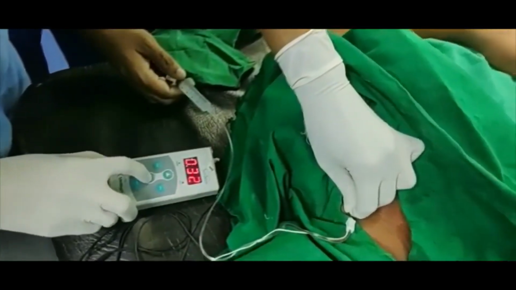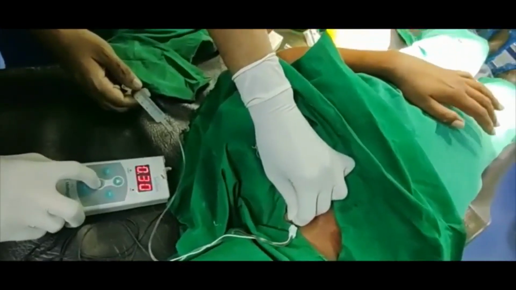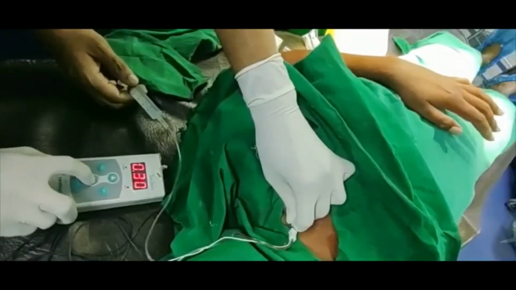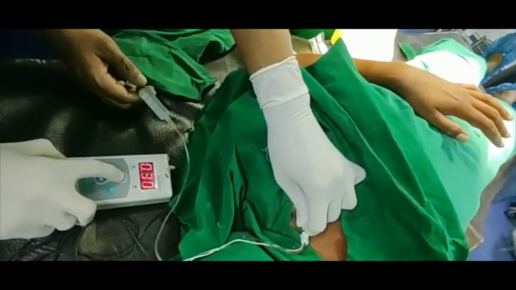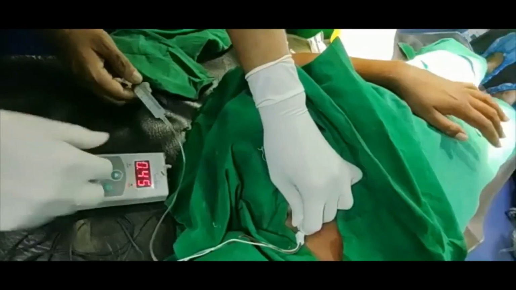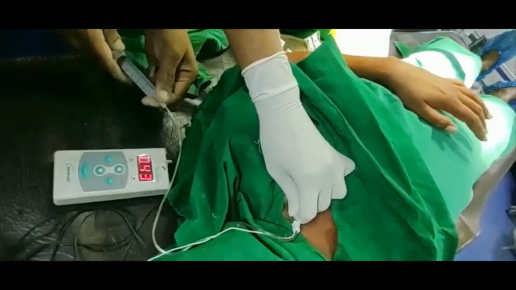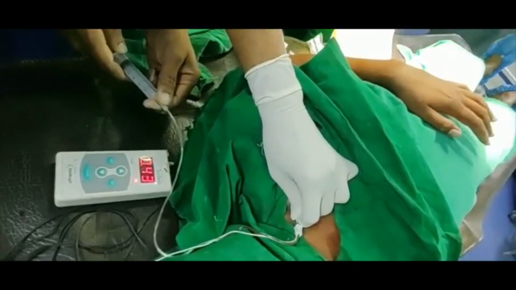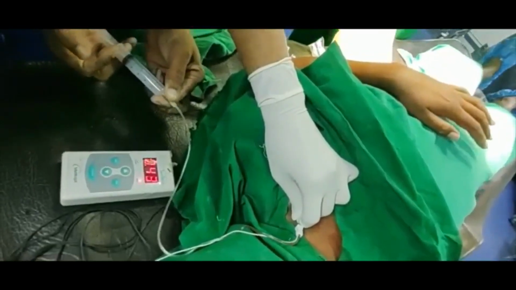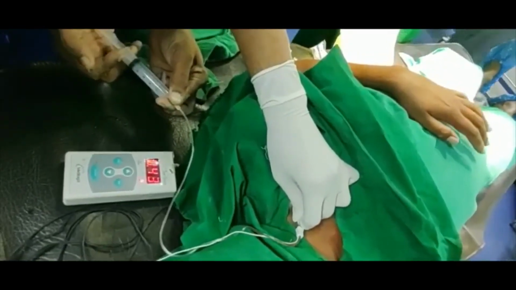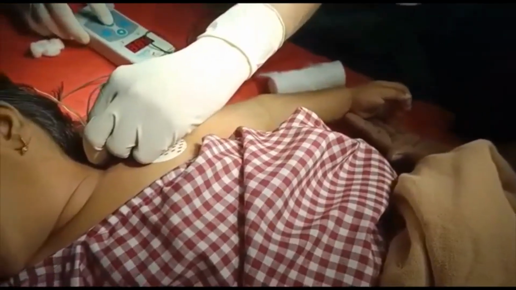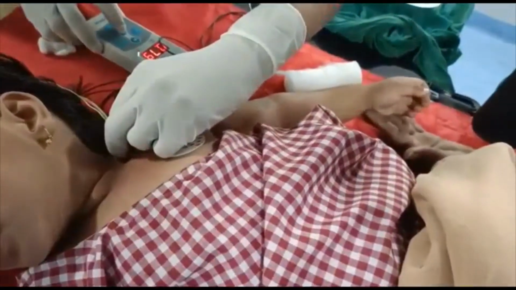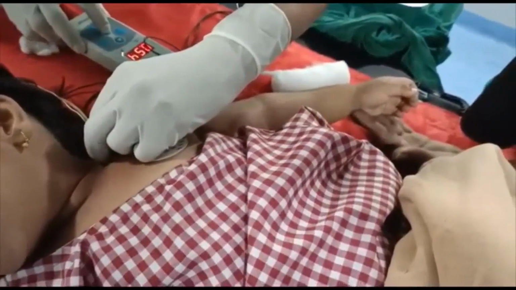Here, when I decrease it to 0.3 milliamperes, the contractions are still seen. I am withdrawing the needle a little bit outside. Now the contractions are not seen. After increasing the current to 0.45 milliamperes, the contractions are seen. Now after aspiration for blood, we will give the injection. Even by giving 1 ml of local anesthetic, we can get a supraclavicular brachial plexus block in a 4-year-old child who is posted for K-wire fixation for supracondylar fracture.